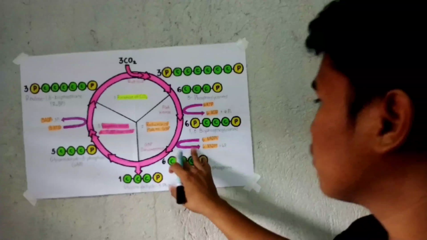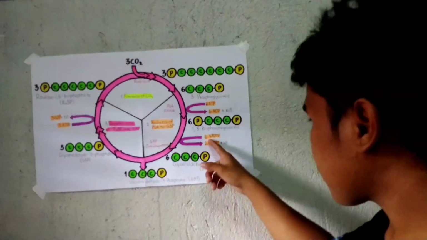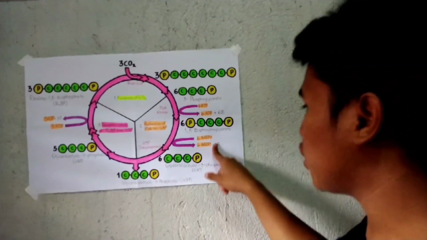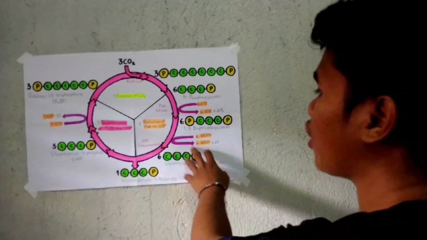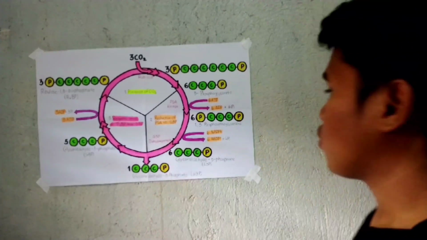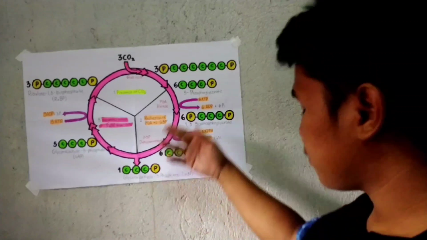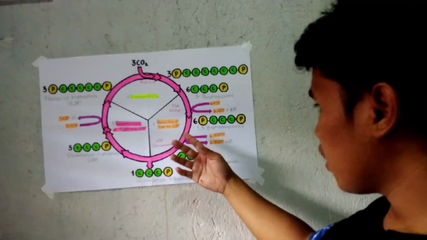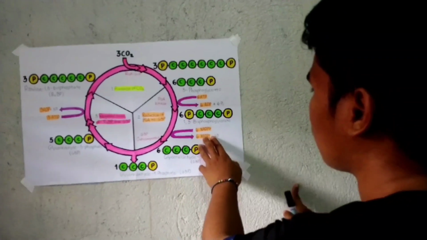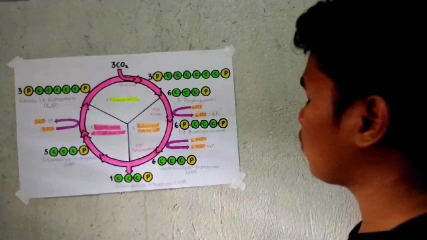Next, in the next process, we need NADPH, or nicotinamide adenine dinucleotide phosphate hydrogen. As you can see here, we also have a G3P dehydrogenase. This enzyme will turn NADPH into NADP plus.